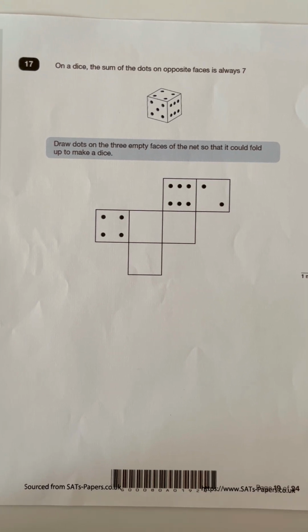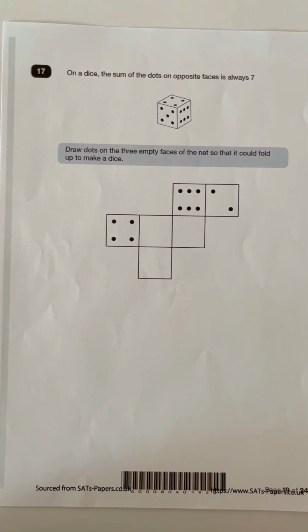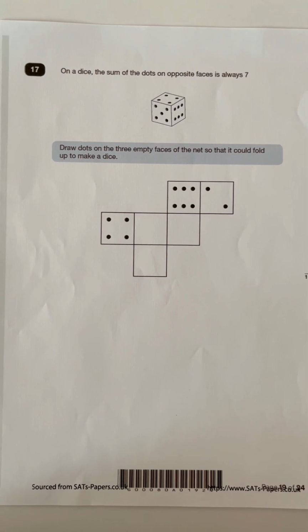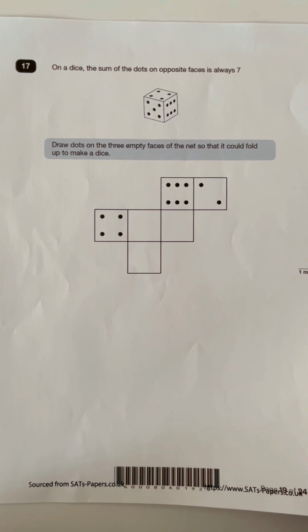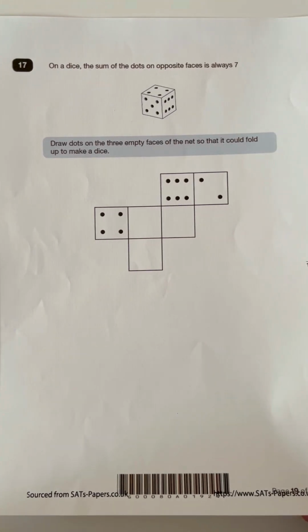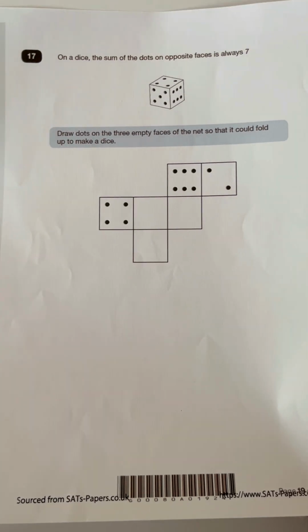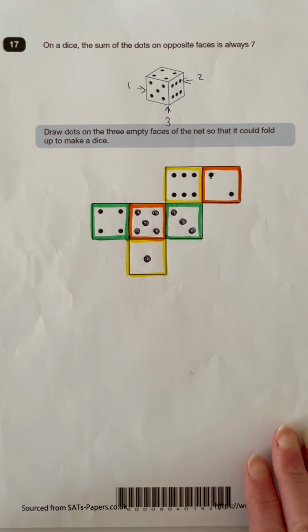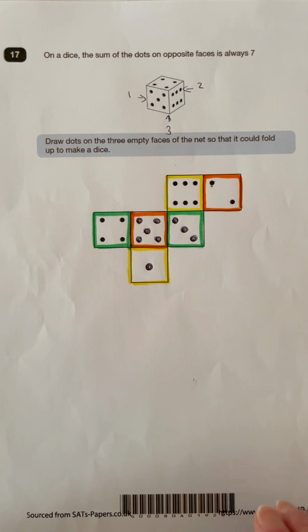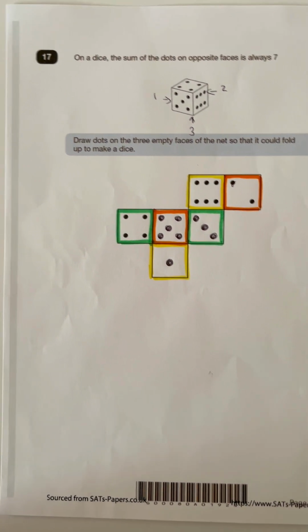So they did a previous mock test at school, and this is the question that came up on that mock test, and I believe it's come up on a previous government test. Sometimes they just have the net itself. So this was the question, and this is how I answered the question.